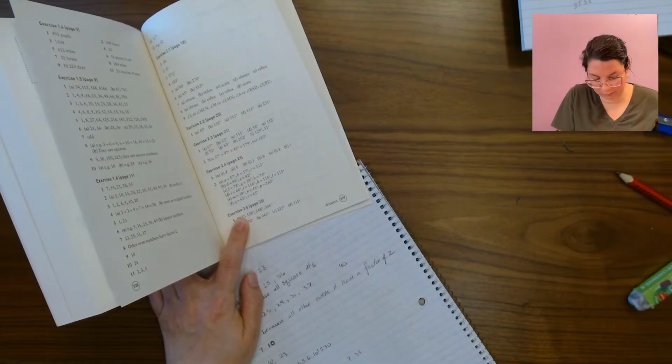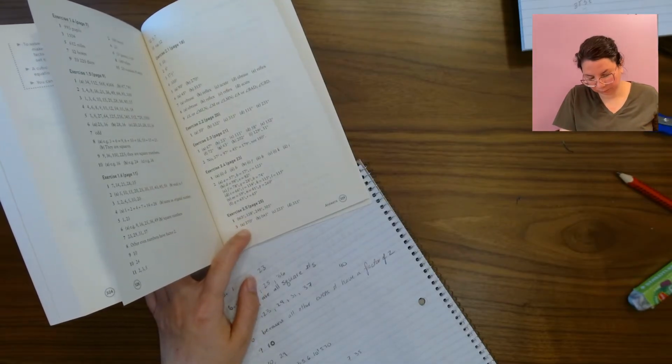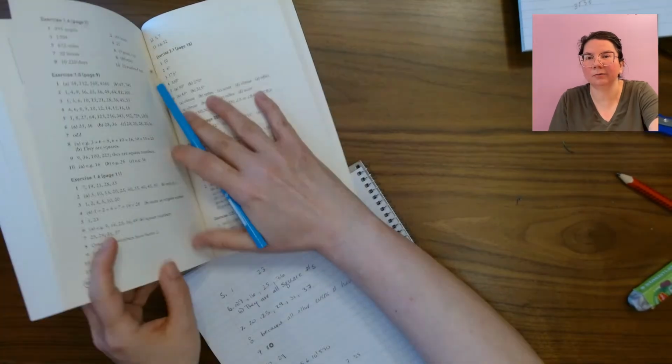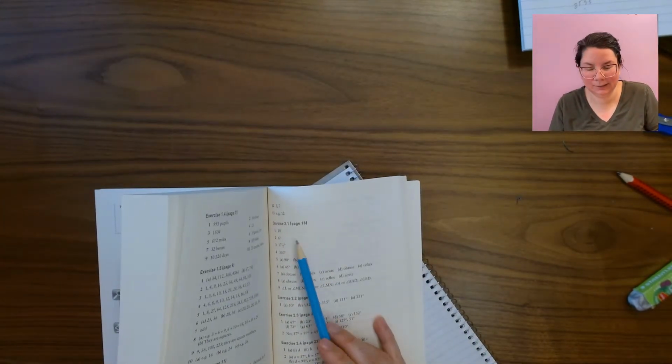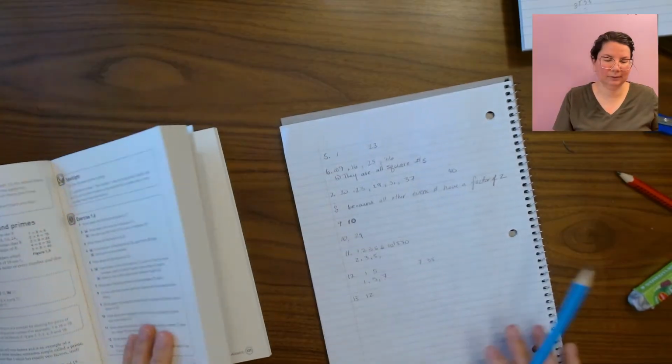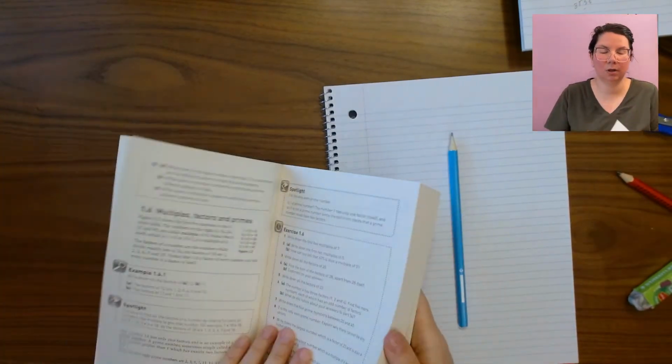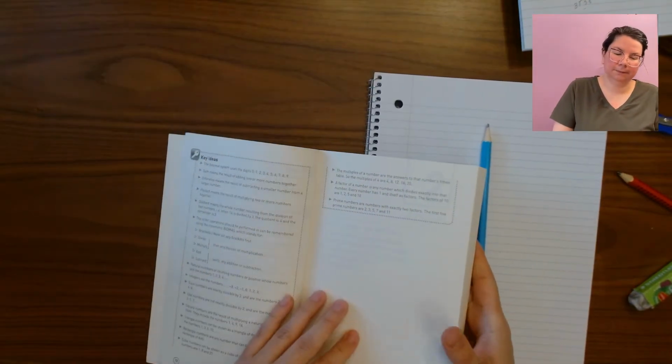12: 5 and 7. Okay, we're not counting one. So 5 and 7. Yes. Example 12. You can't see it, but I did it. Perfect. Okay, so finishing up this chapter, key ideas.